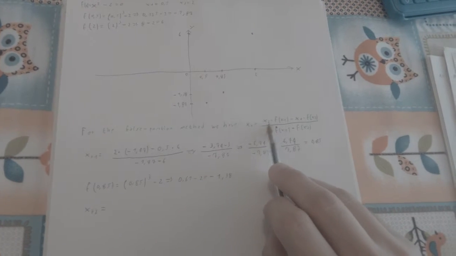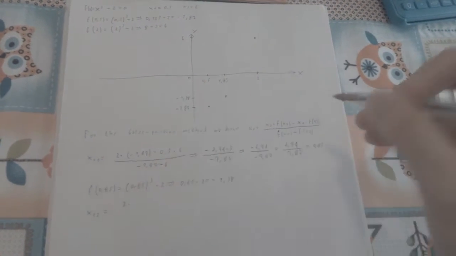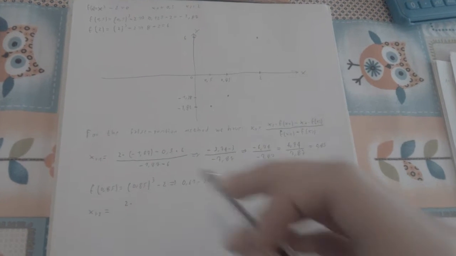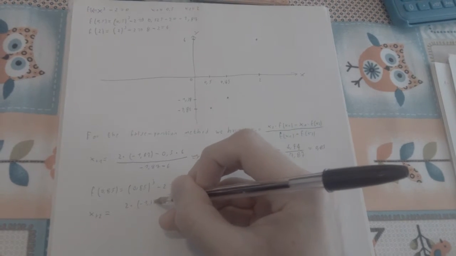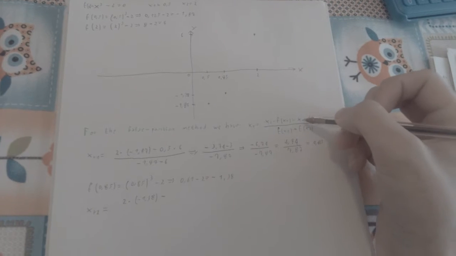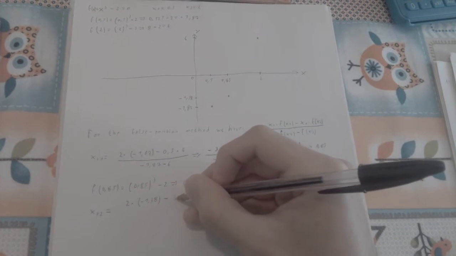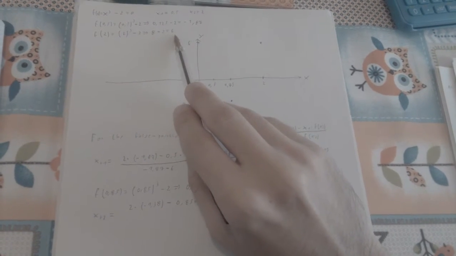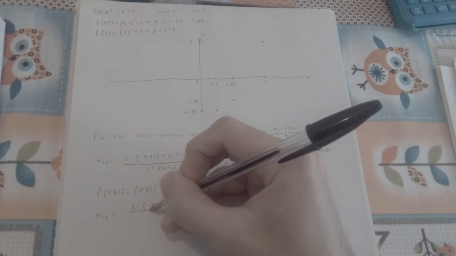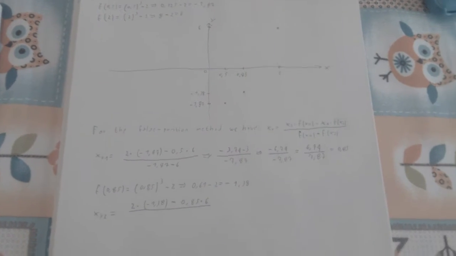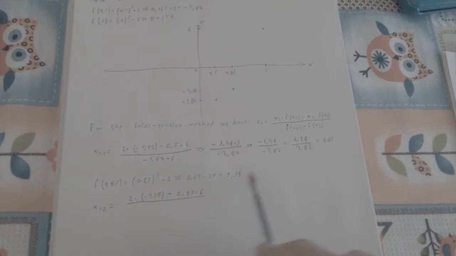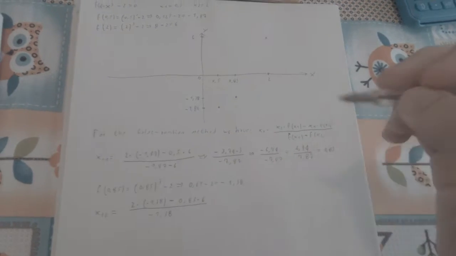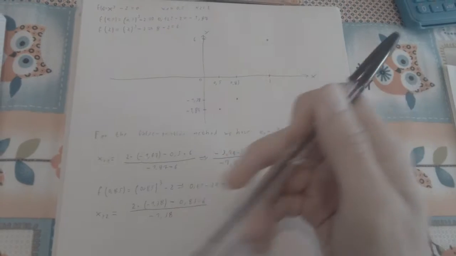So the formula says x2, so 2, times f of x1, so negative 1.38, minus x1, so 0.85, times f of x2, so 6, everything over f of x1, so negative 1.38, minus f of x2, so minus 6.